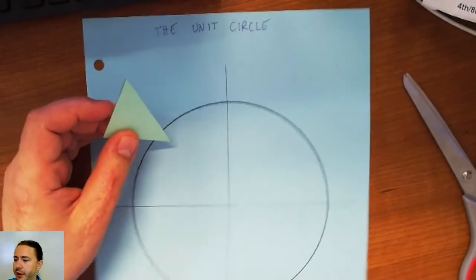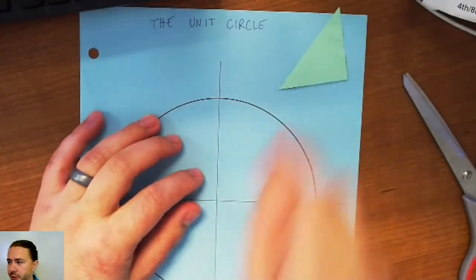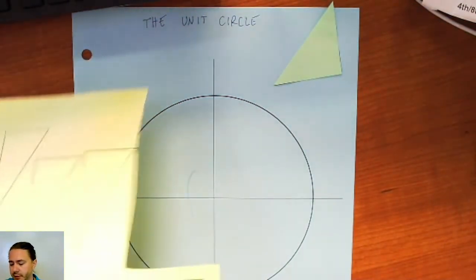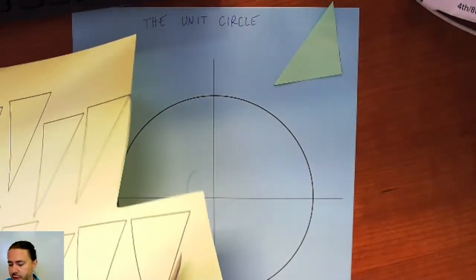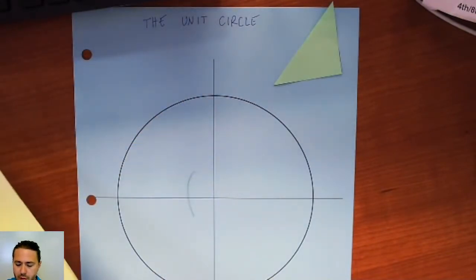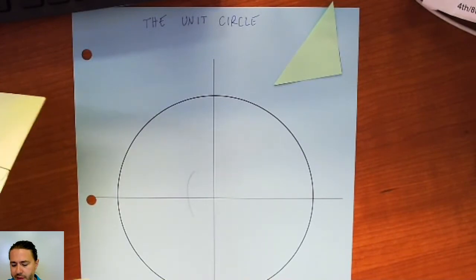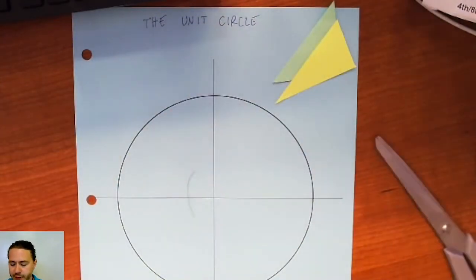Okay, let's get rid of all that. All right, so this is my 45, 45, 90 triangle. We'll come back to that. I'm just going to put it up here to the side. You're also going to have one 30, 60, 90 triangle. So I'm going to trim this out. Again, if you're in class, I'm going to give this paper to you. If you're at home, you're going to need to cut this out. You'll find a copy of this on Schoology. So there we go. We got my 30, 60, 90. That's all I need here.